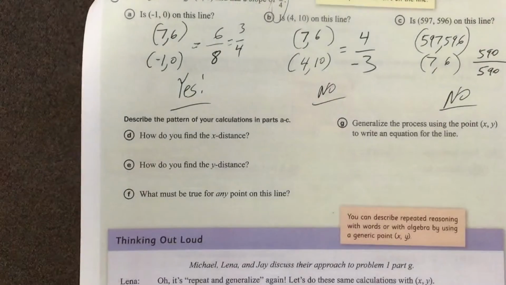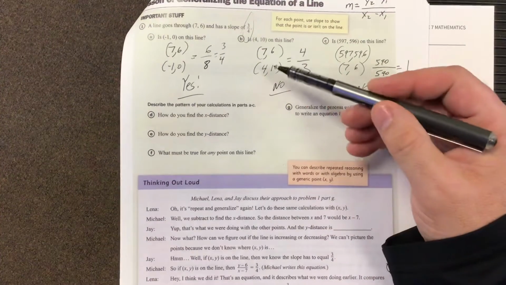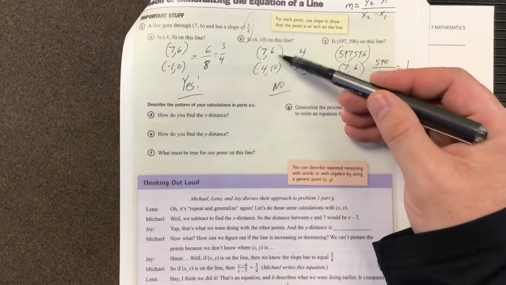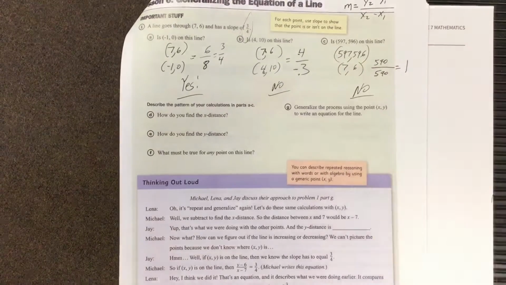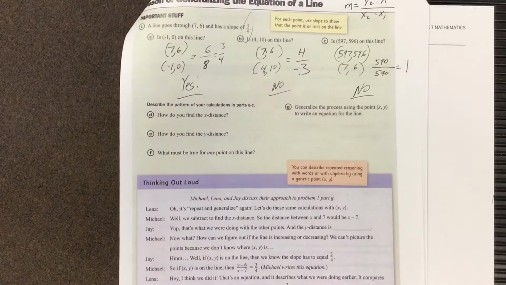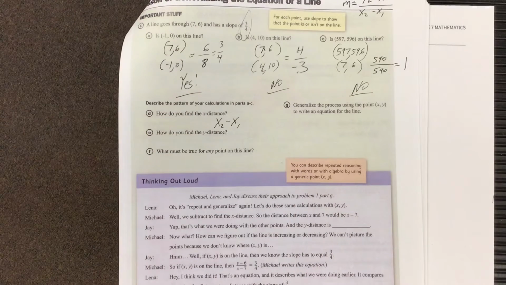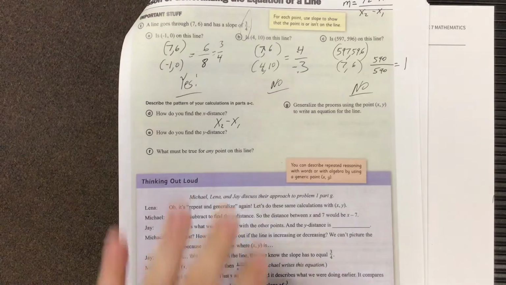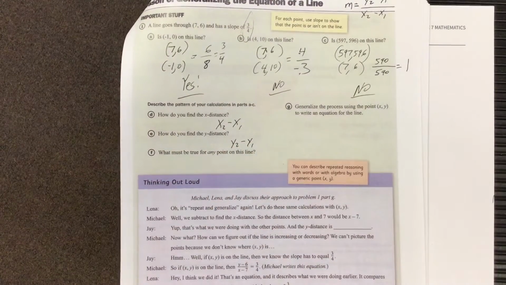I have a question. Yes. How did he get negative 3 for B? Okay, so I did 10 minus 6 is 4. 4 minus 7 is negative 3. How do I get the x distance? Well, I subtract the two x coordinates. How do I get the y? Y minus y. Yes, and I do show that they are separate. So I did y2 minus y1.